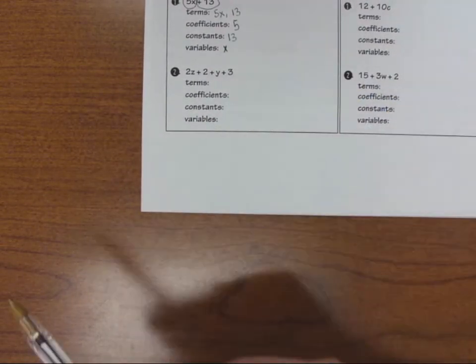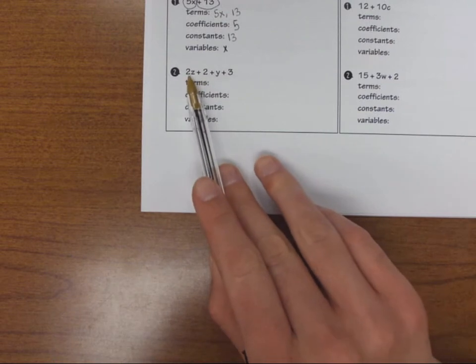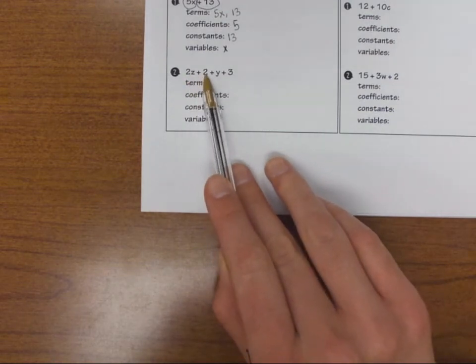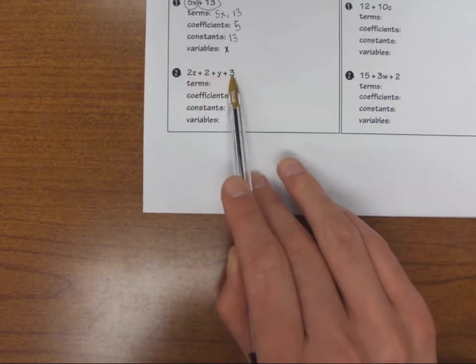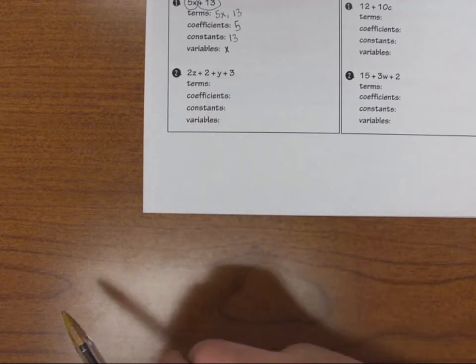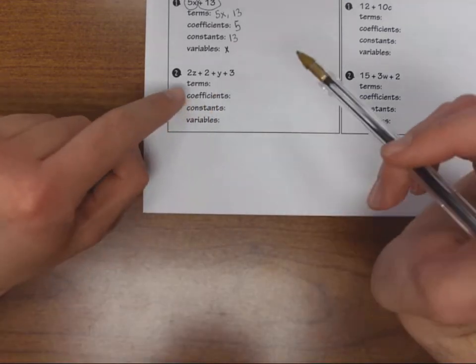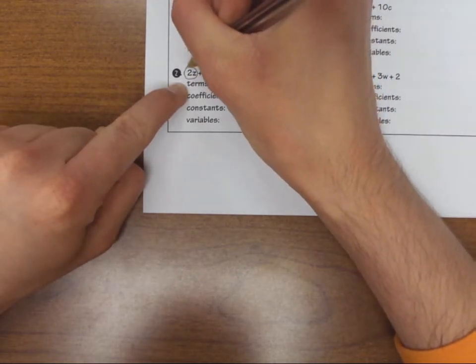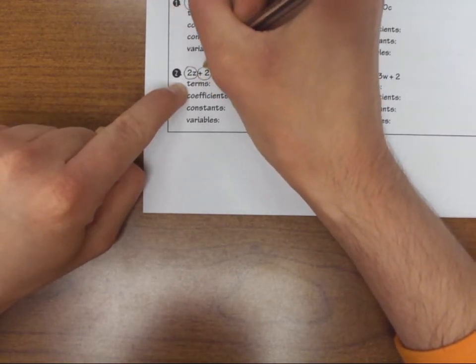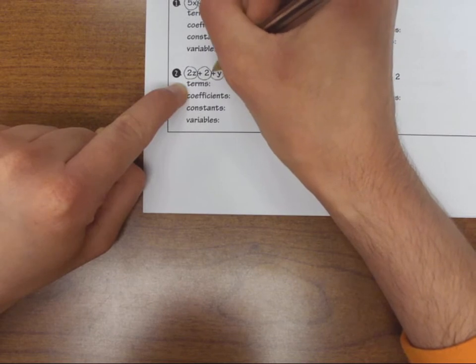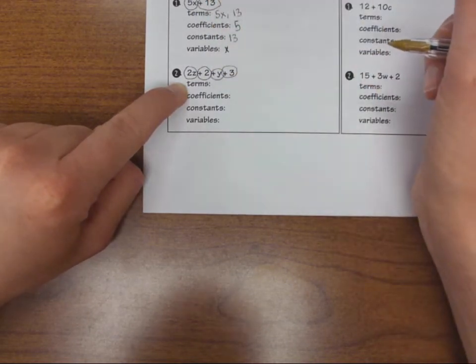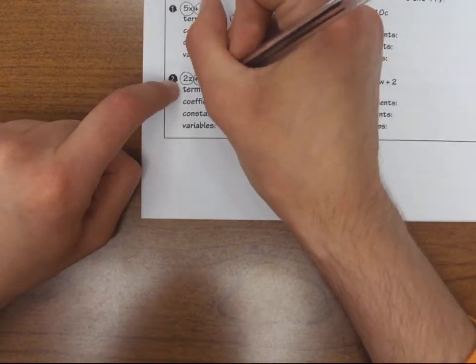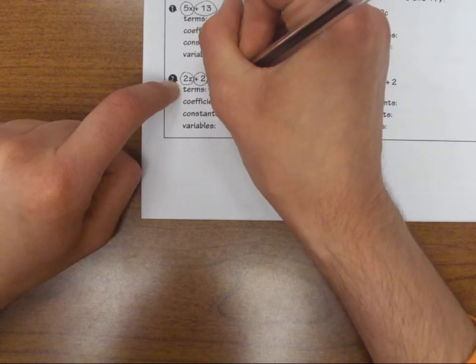This one has 4 pieces in this expression. We have our 2z plus 2 plus y plus 3. So this one I'm going to have a little bit more to write out. So let's look at our terms. I have 4. I have this piece here, I have this piece, and this piece. So my terms, I have a 2z because those are stuck together.